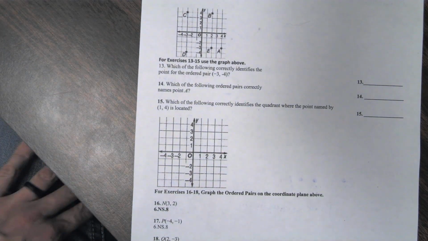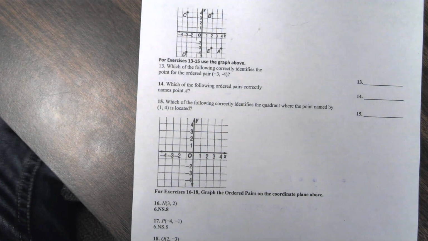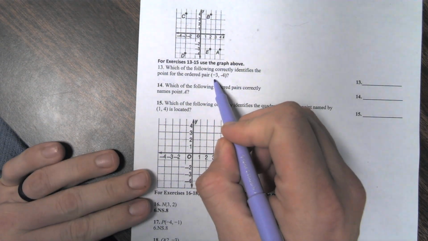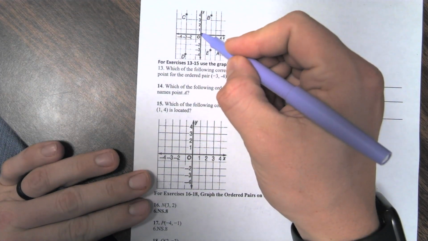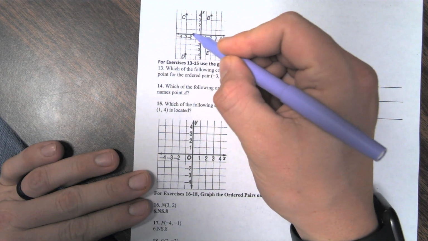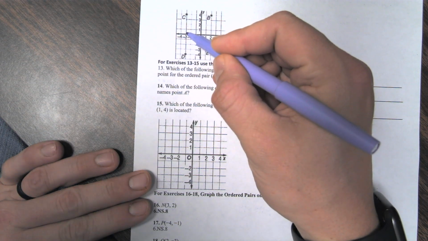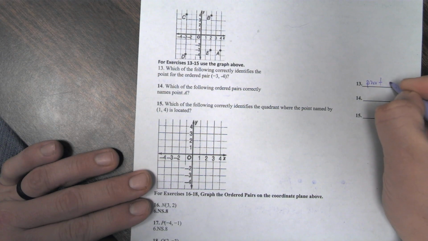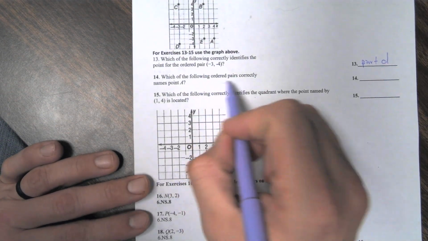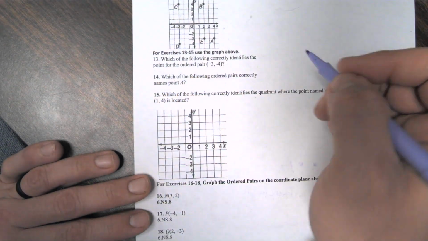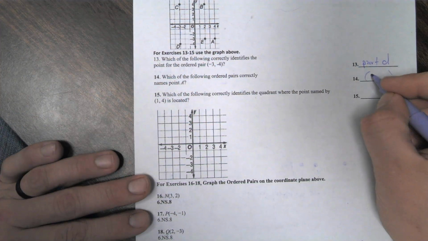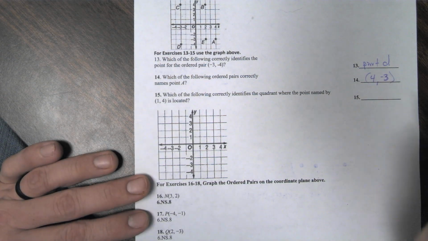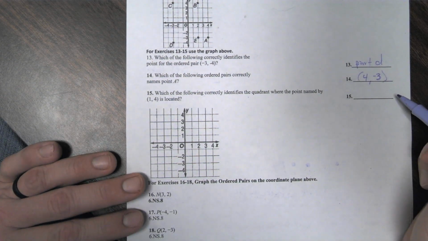All right, now 13 and 14. These are the ones where you have to identify the point. So we have negative 3, negative 4. So I start at 0. X is negative 3, so I go over to negative 3. Y was negative 4, so I go down. So that would be point D. And then now they want you to write the ordered pair for point A. Well, X would be 4. Y is negative 3. And remember, you have to put it in parentheses with a comma.